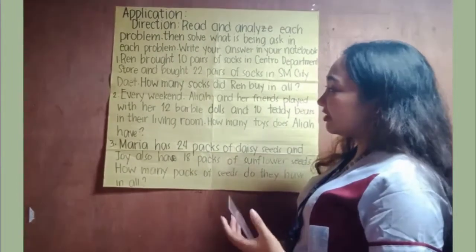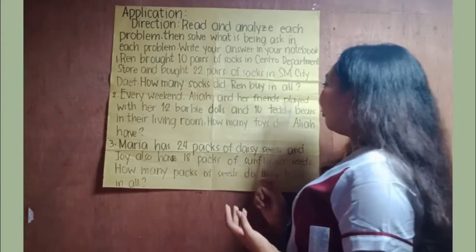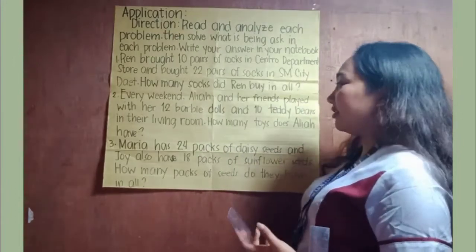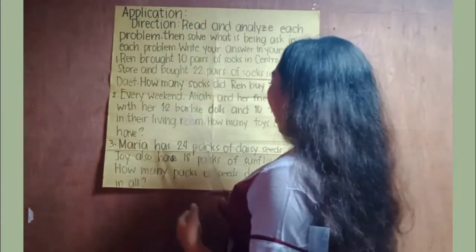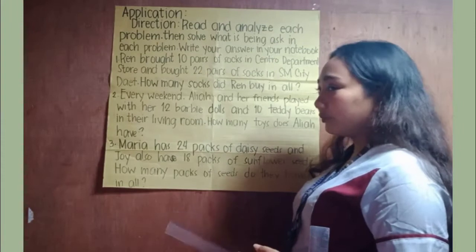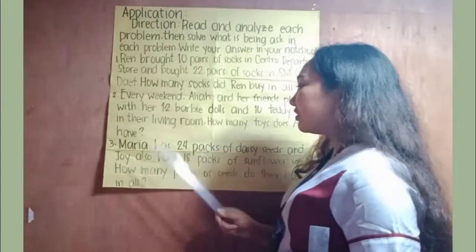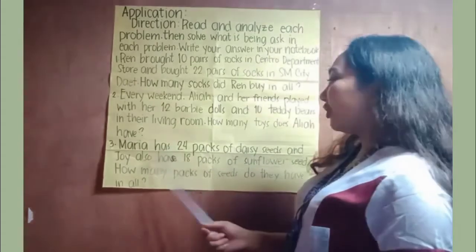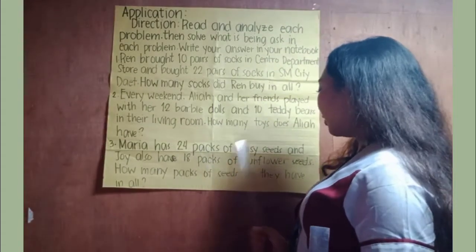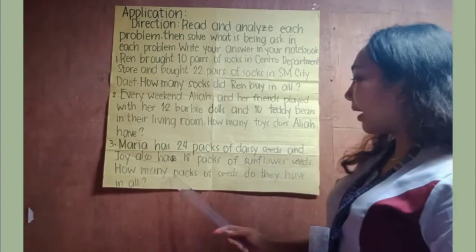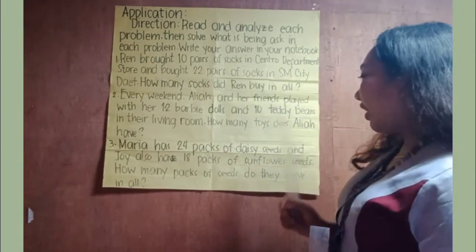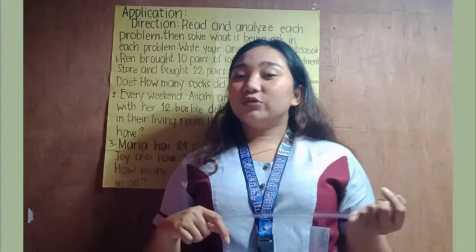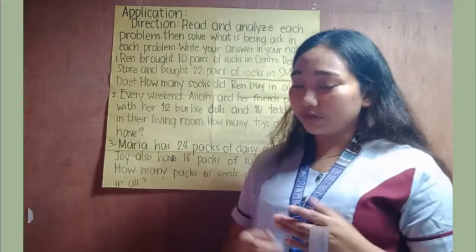And number 2 is, every weekend, Aliyah and her friends play with her 12 Barbie dolls and 10 teddy bears in their living room. So, how many toys does Aliyah have? And number 3 is, Maria has 24 packs of daisy seeds and Joy also has 18 packs of sunflower seeds. So, how many packs of seeds do they have in all? So, I will give you 10 minutes to solve this. So, you will start now.